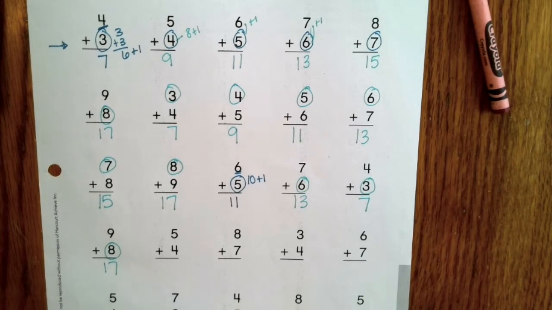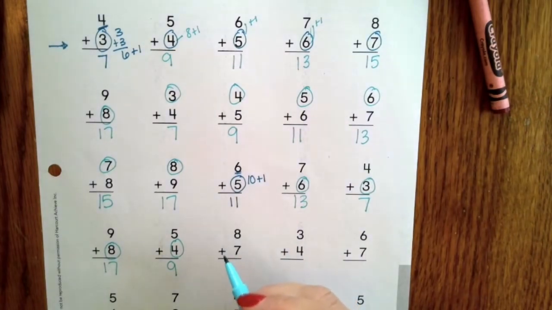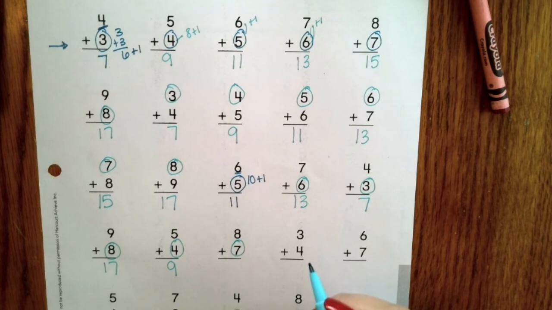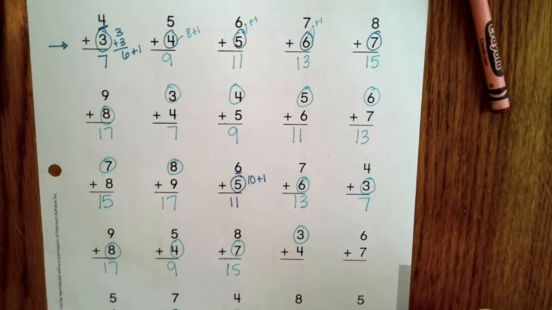5 plus 4. 5 plus 4, which is smaller. 4 is smaller. 4 plus 4 is 8. Add one more, 9. 8 plus 7, which is smaller. 7 is smaller. Double it. 7 plus 7 is 14. Add one more, that makes 15. 3 plus 4. 3 is smaller. 3 plus 3 is 6. Add one more, that makes 7. 6 plus 7, which is smaller. 6. 6 plus 6 is 12.